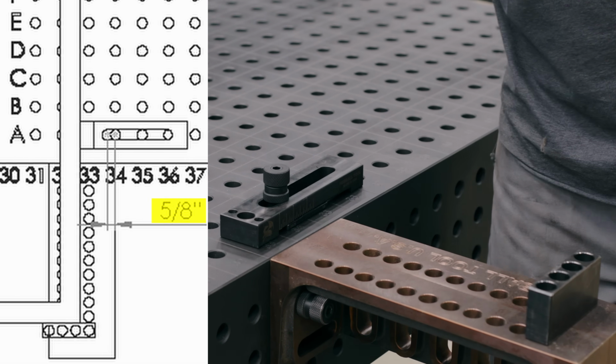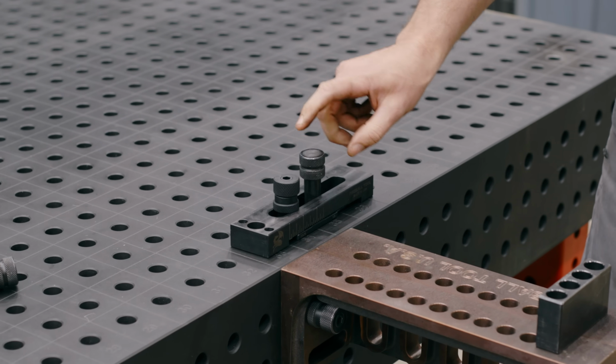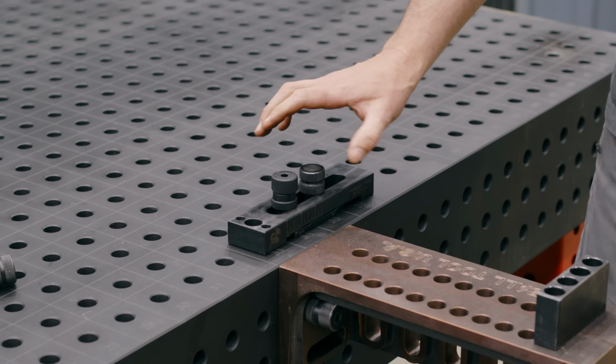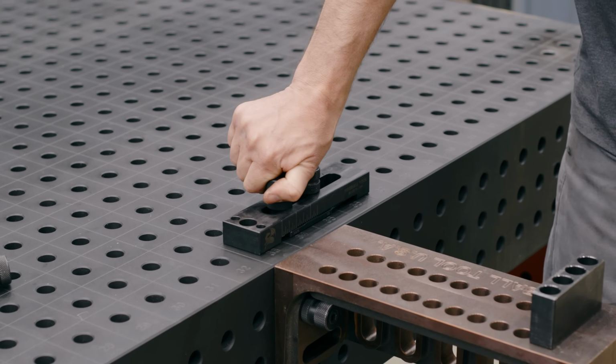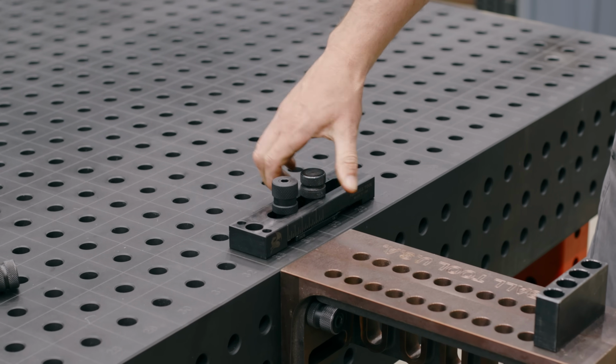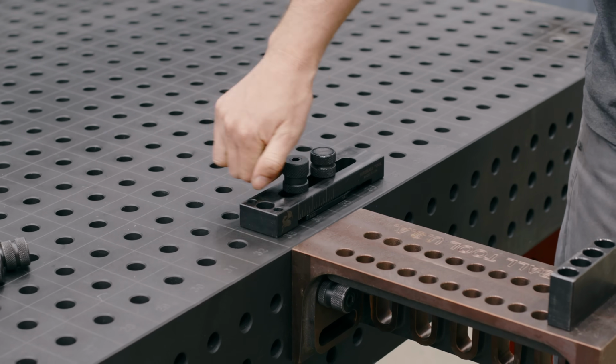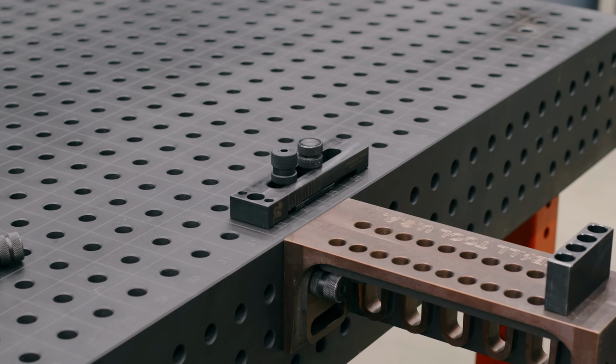Okay, and then we put the anti-rotational pin in the back. This keeps the block from pivoting and keeps it locked down. And with just a simple hand tighten, this block is not going to go anywhere. And now we have a nice good stop to reference from.